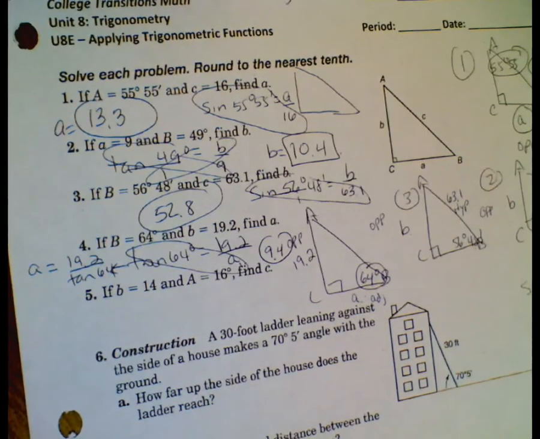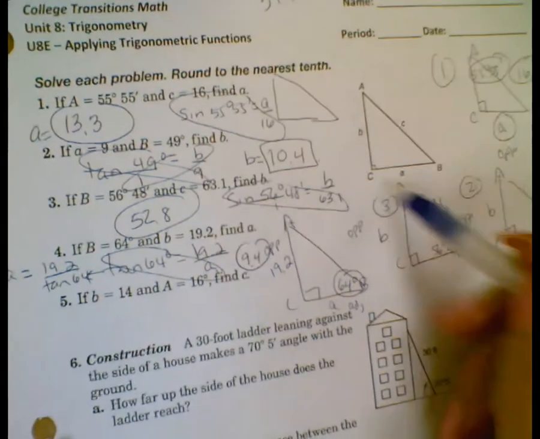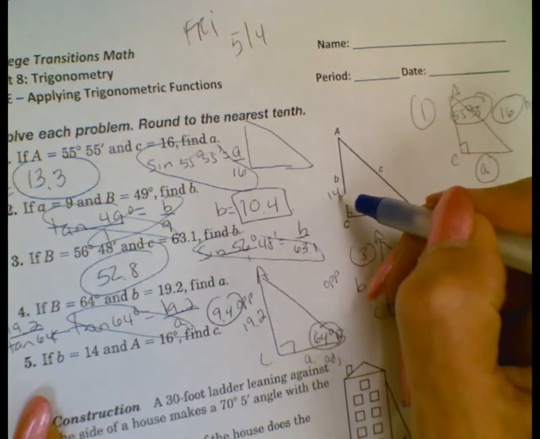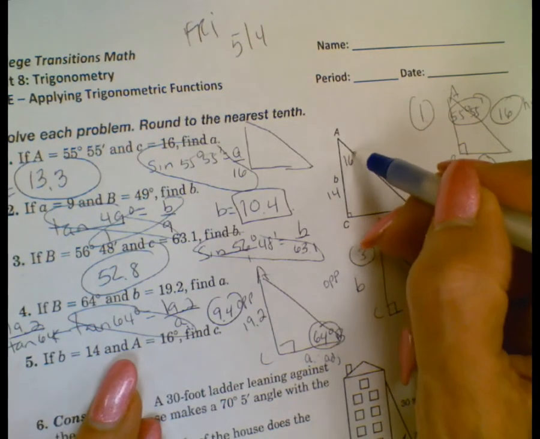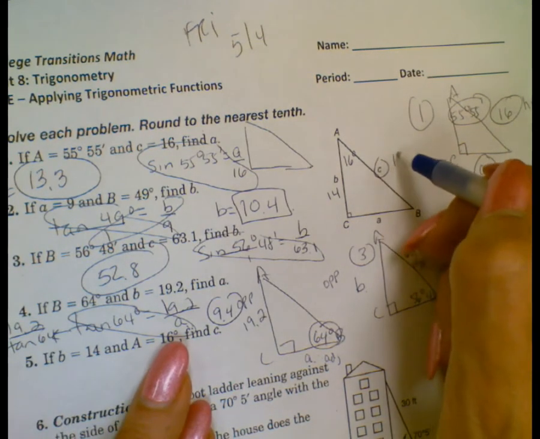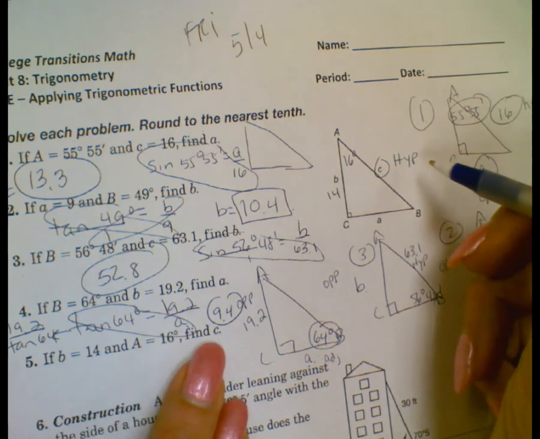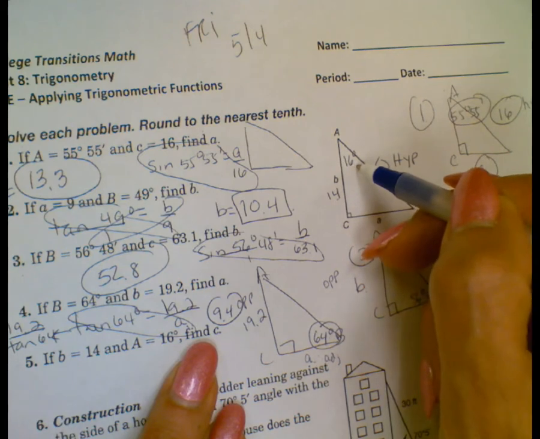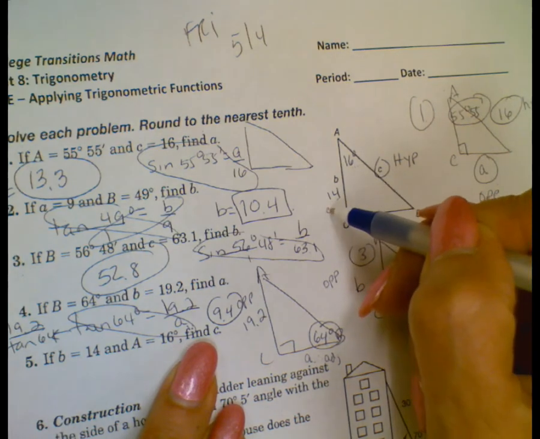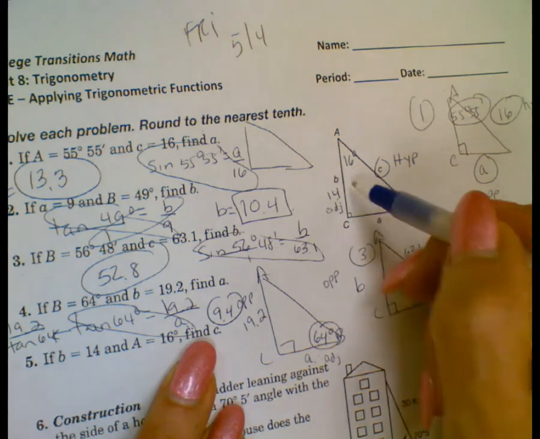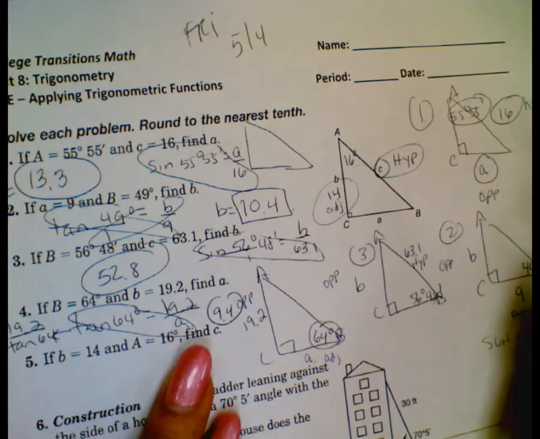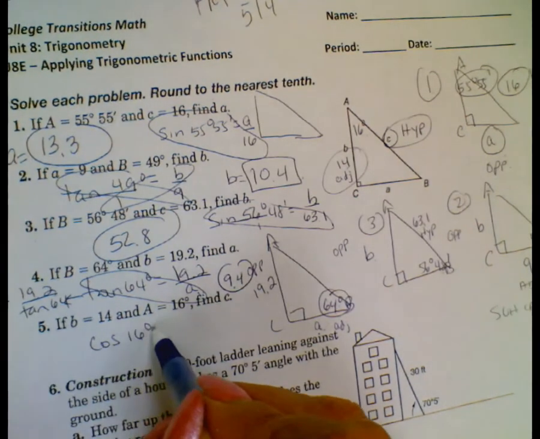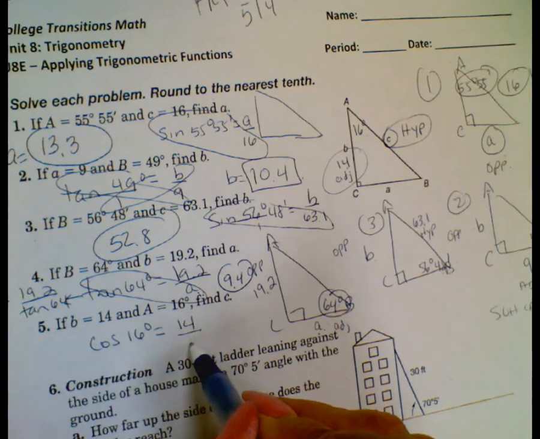All right, I'm out of room, so I'm going to use the original triangle for the last one. B is 14, and angle A is 16. Find C, so we're finding the hypotenuse. Is 14 the adjacent or opposite side when you're looking at 16? If you're saying adjacent, you're right. So we need the one that has adjacent and hypotenuse in it, which is cosine. Cosine of 16 is the adjacent side, 14, over the hypotenuse, C.